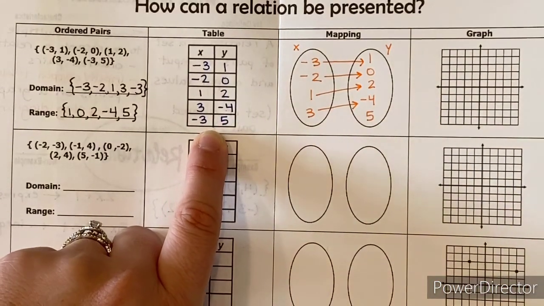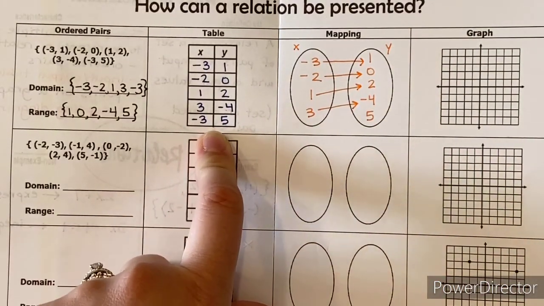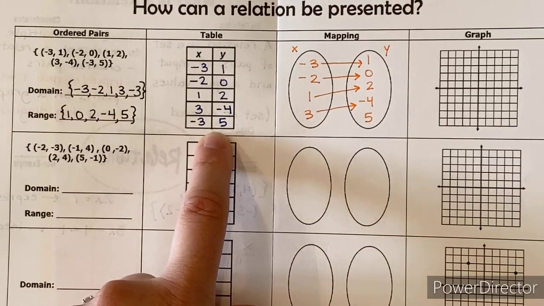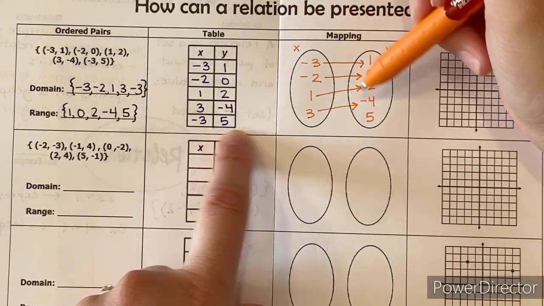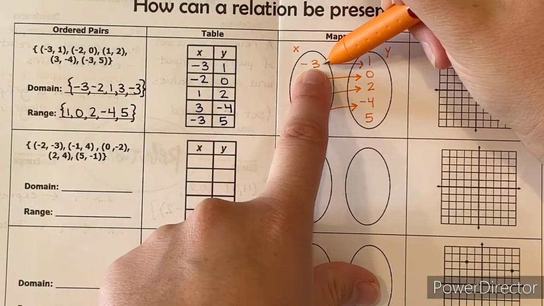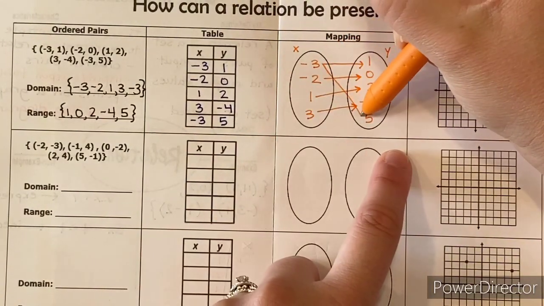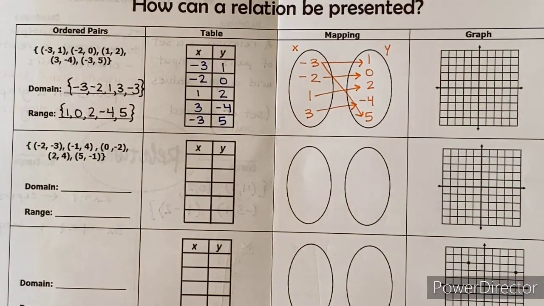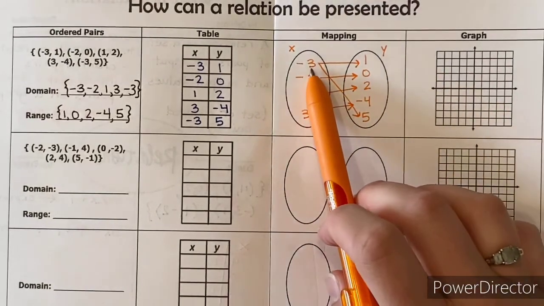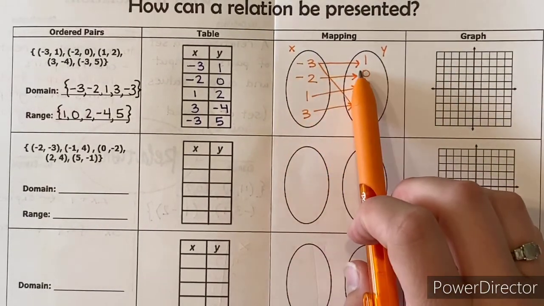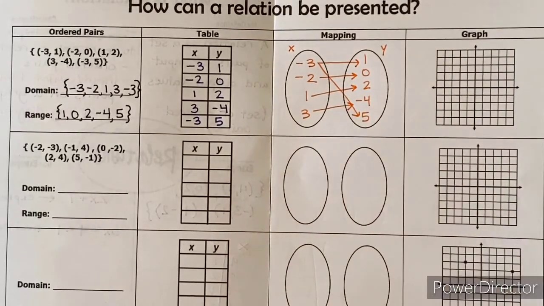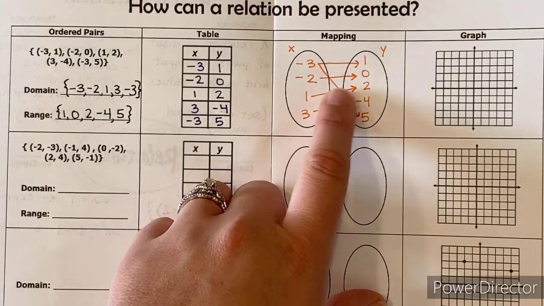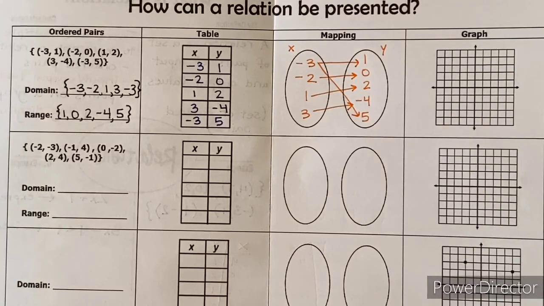And then here's the part that's not weird, it's just you're going to have to pay attention. -3 also maps to that 5 down there. So we're going to draw another arrow from this -3 down here to the 5. So now when someone looks at this, they can say, oh, -3 has 2 ordered pairs. It's going to be -3, 1, and then -3, 5. And that's a mapping diagram. So the mapping is the most important part. You have to make sure that you draw the arrows from the correct numbers. Okay?